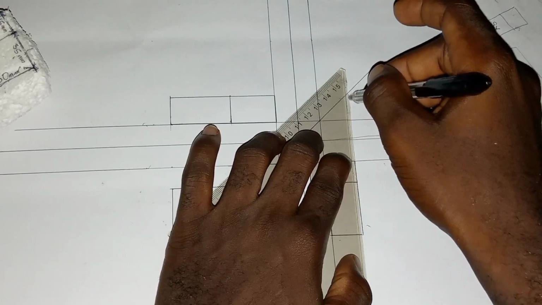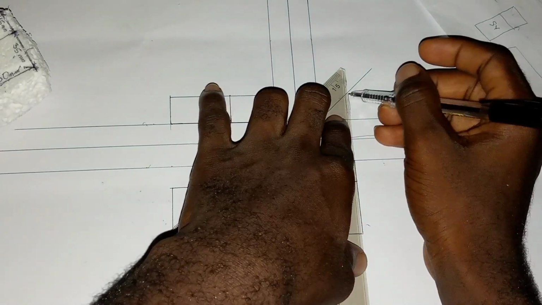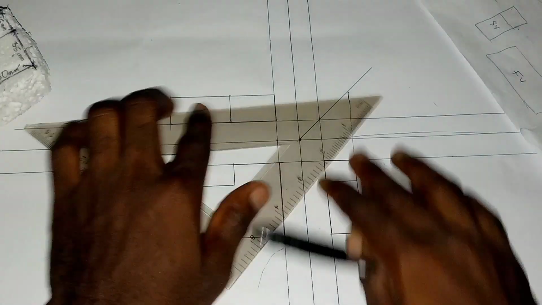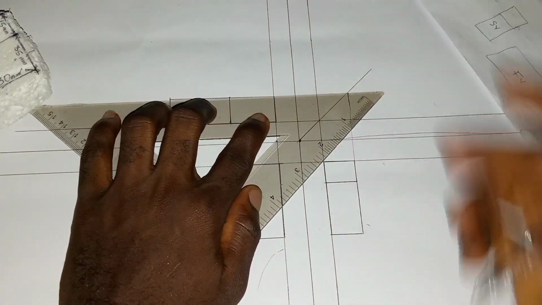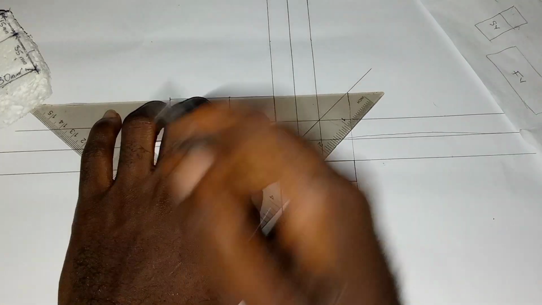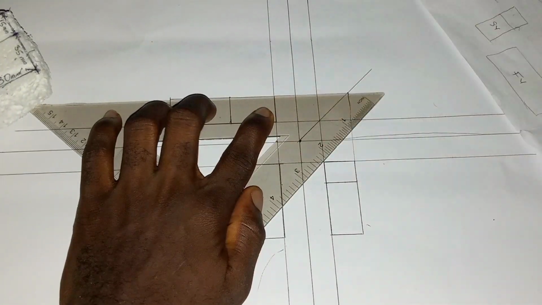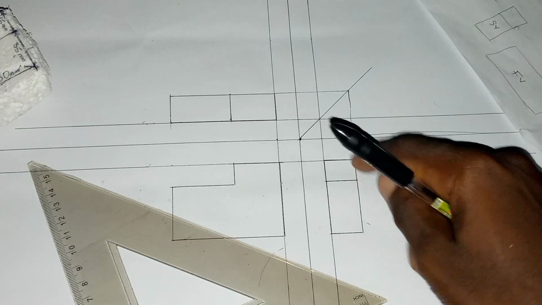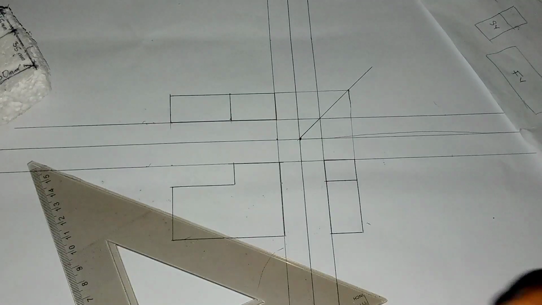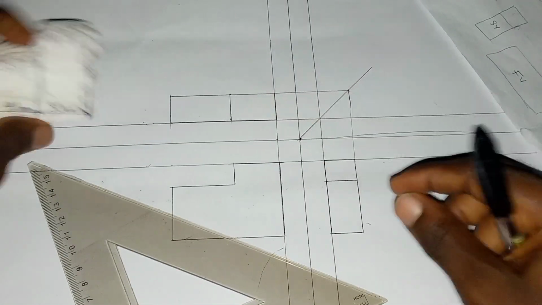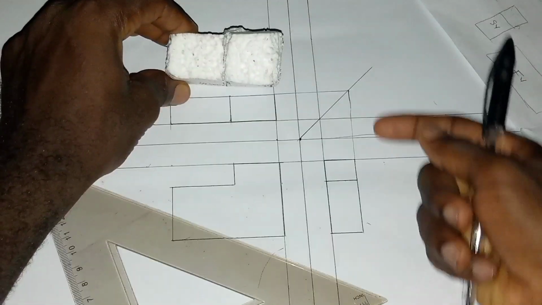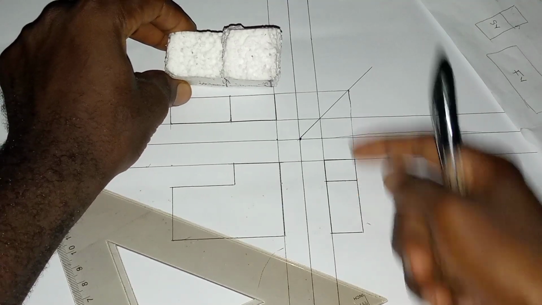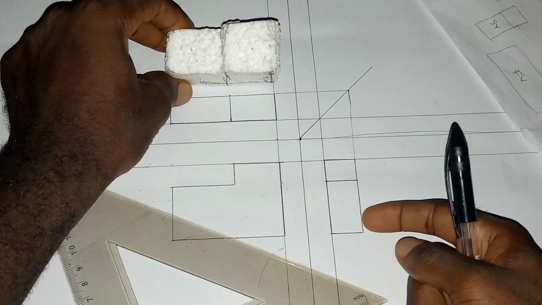So with a very faint line, you make a projection that touches this line. Now if your 45 degree is correct, the two lines will align without any problem. So this projection which I made here is explaining that this object we are seeing at the top is the representation of this at the side. Are you getting it? This is the representation at the side.